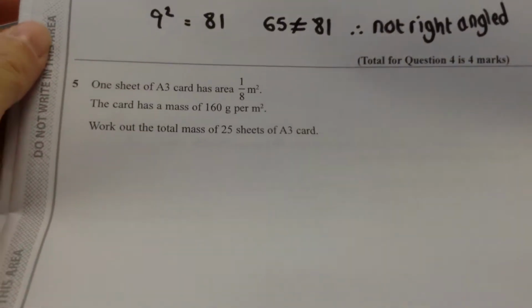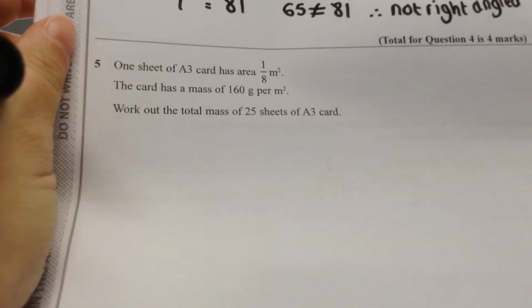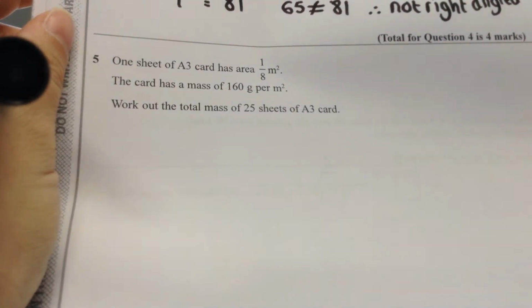Okay. Question 5. One sheet of A3 card has an area of 1/8 of a metre squared. The card has a mass of 160 grams per square metre. Work out the total mass.